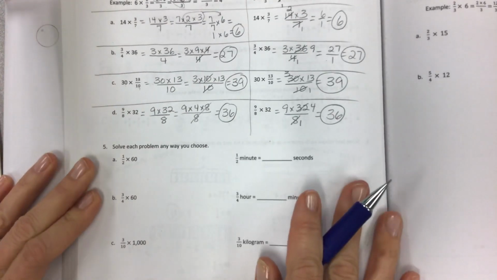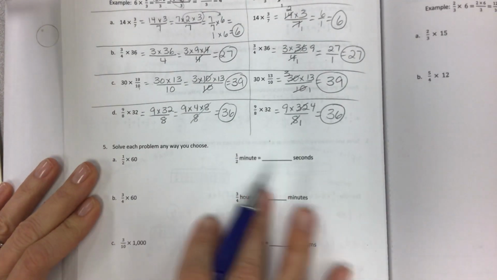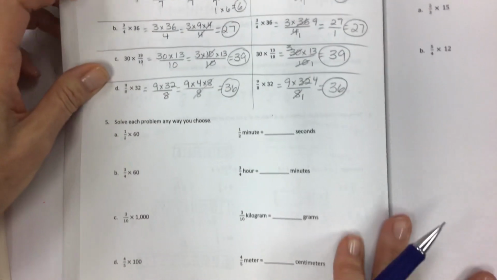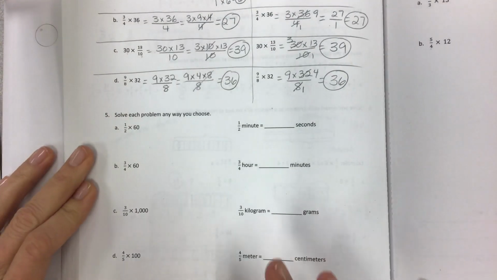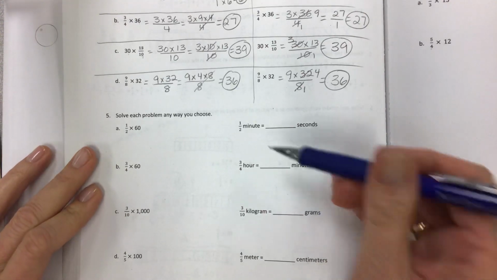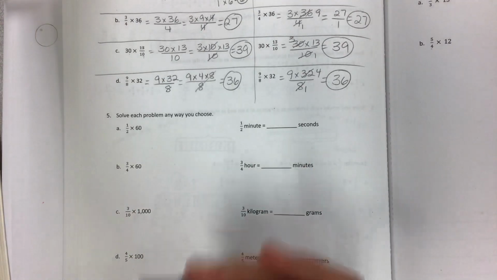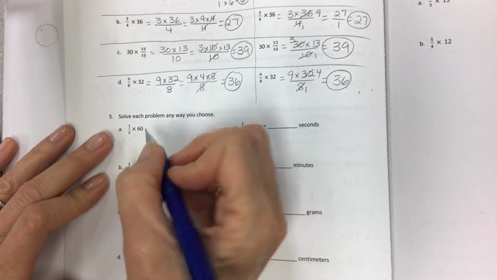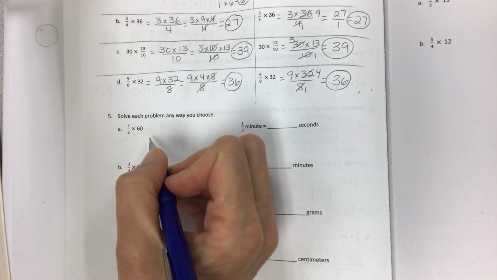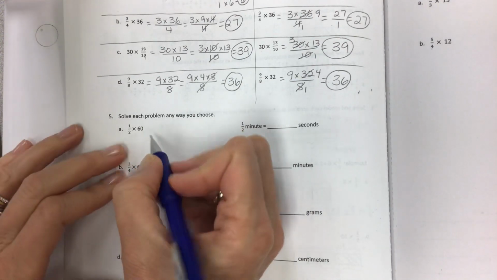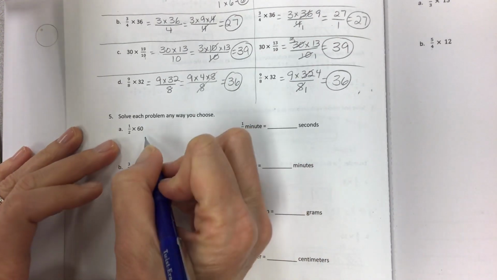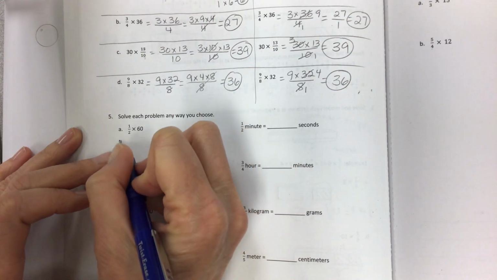Solve each problem any way you choose. Now, the last part of this lesson that I didn't do in the teacher introduction was about time and using a clock or converting things. So it's the any way you choose. You can do the repeated addition. You can do a fraction of a number. I don't know. You do it the way you want. I'm going to do it this way.